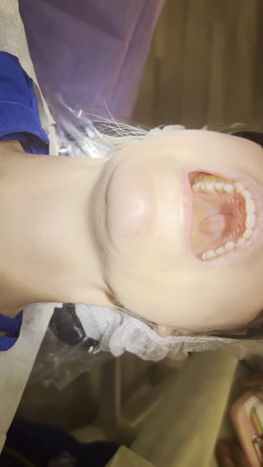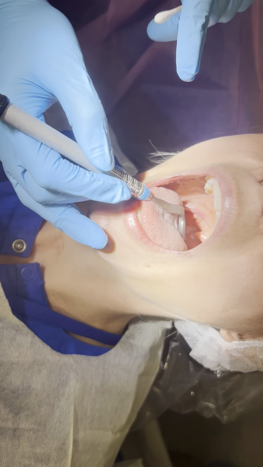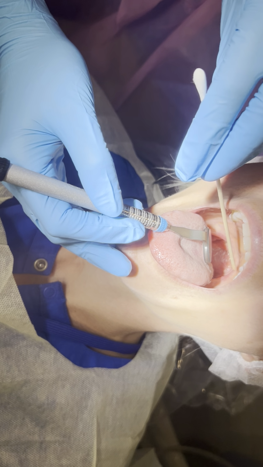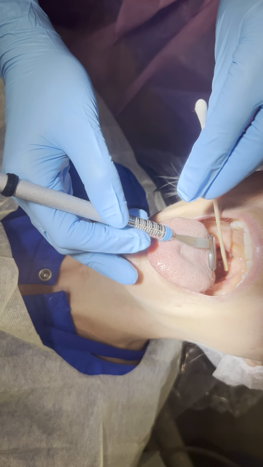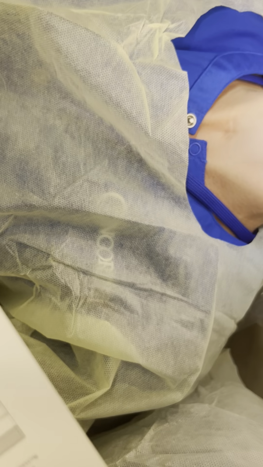If I put the tongue down and ask my patient to say ah, very good. So right there is the uvula, the anterior and posterior pillars. I'm just making sure they're not swollen. We want to make sure that they have tonsils. Some patients may not have tonsils, and some may have tonsils, but there's redness. And then we ask, have you been having a sore throat lately?